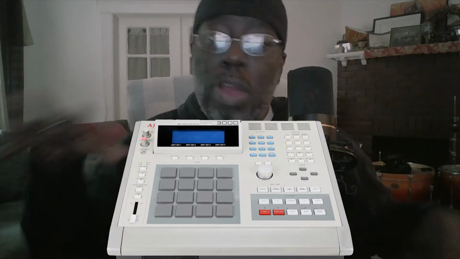You could have a controller, drum pad, MPC, or whatever the case is, and you could make beats until your fingers just fall off, right? You could even use your keypad on your computer, a laptop or desktop, whatever it is, and you could construct beats that way. Use the pencil tool in FL Studio and all that other good stuff, and you could construct a beat.